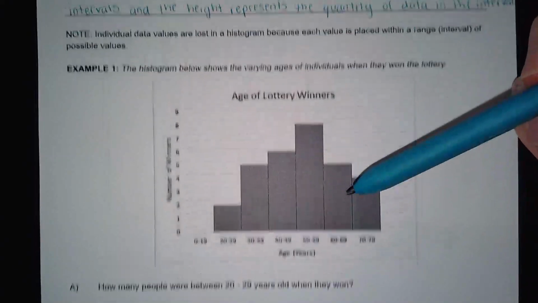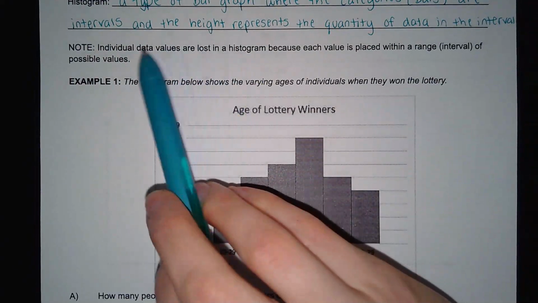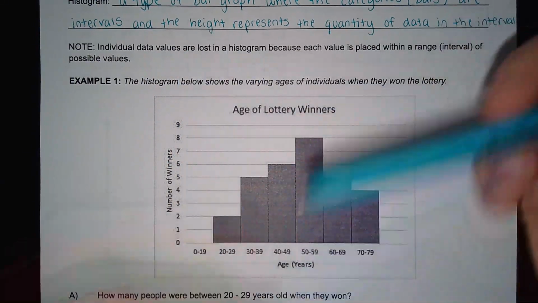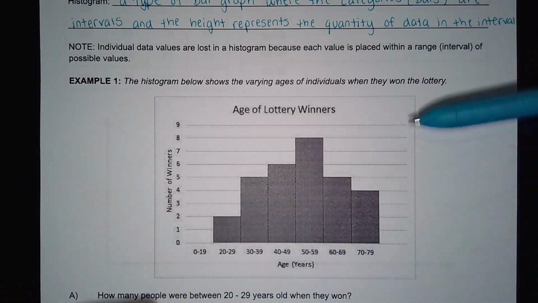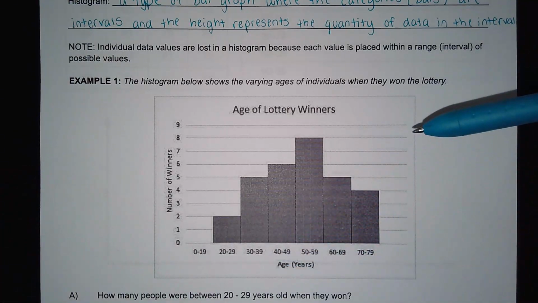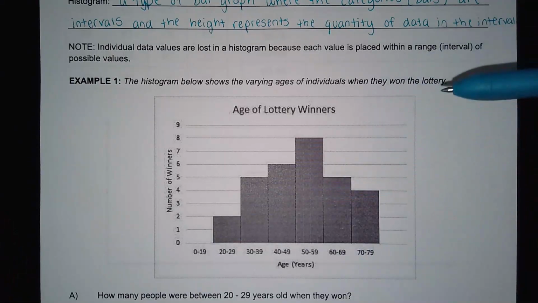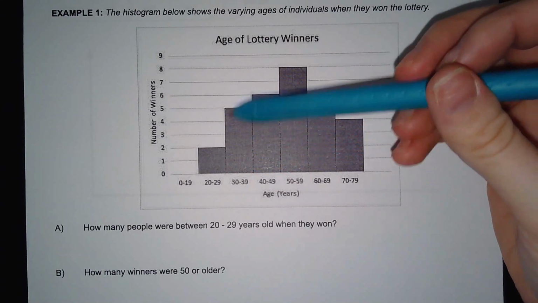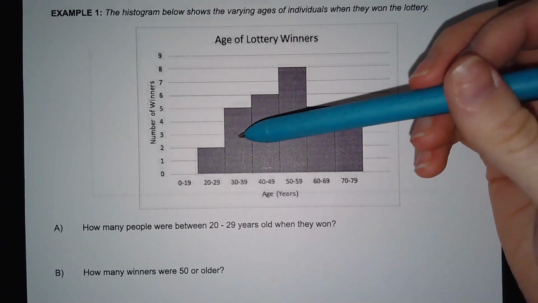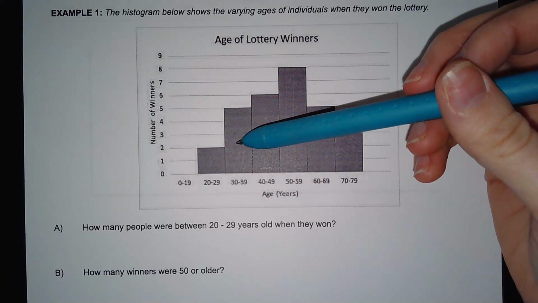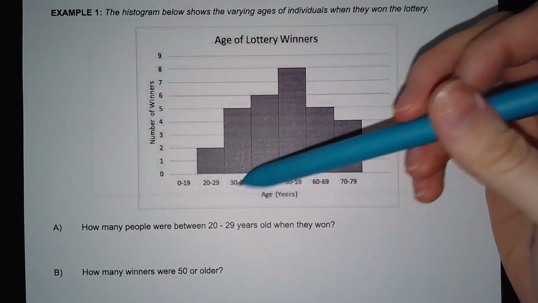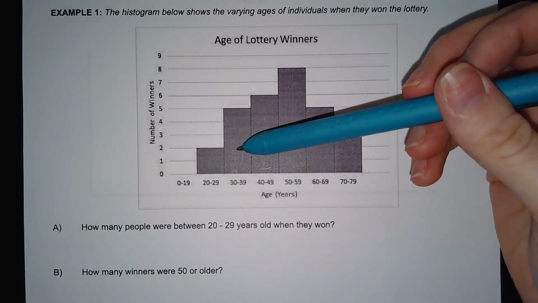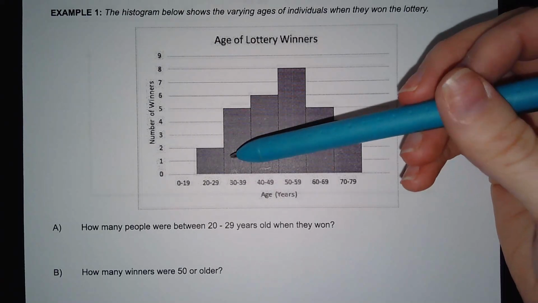Now, one of the things that we'll note with histograms is we lose the individual data values. In most of the other graphs we've looked at, we've been able to see individual data values, like a value of 84 or a value of 22. But here, for example, when I look at 30 to 39, I don't know if these people were 30 or 37 or 32. We just know that they're somewhere in this interval, but we don't know the actual individual ages of people within this group.